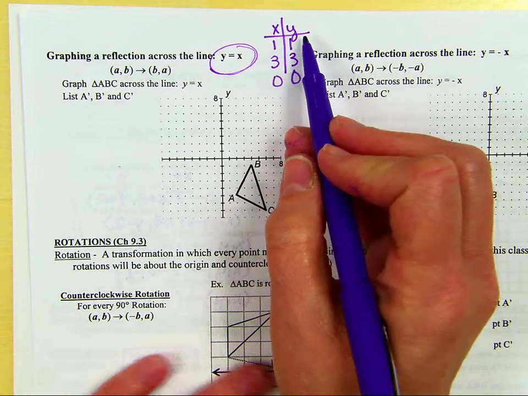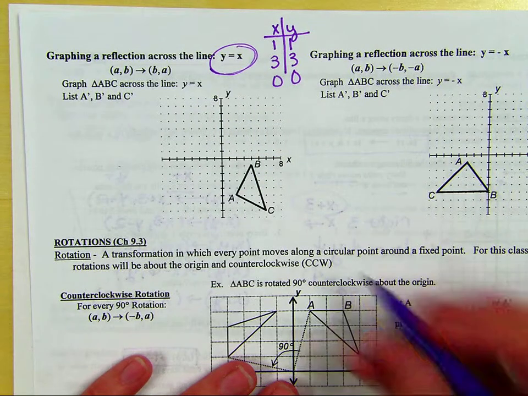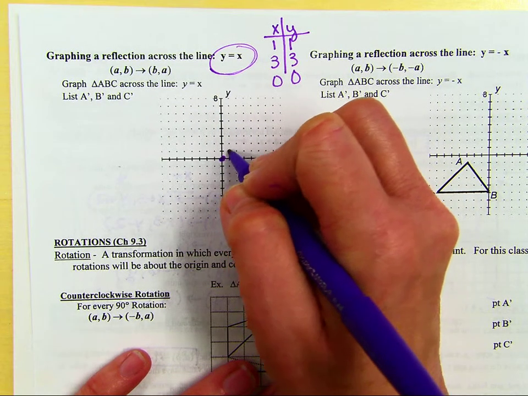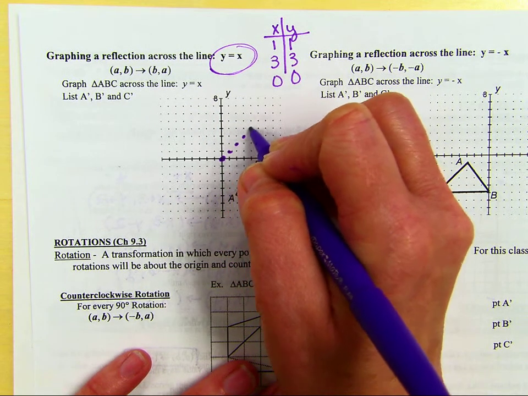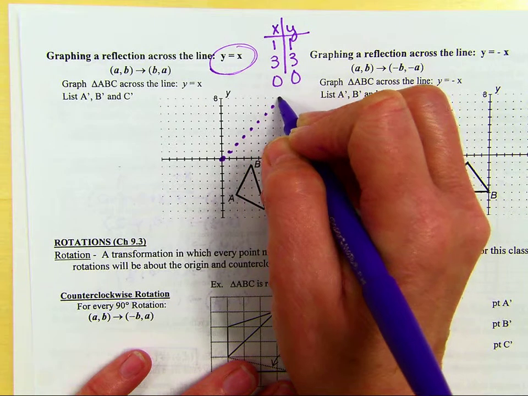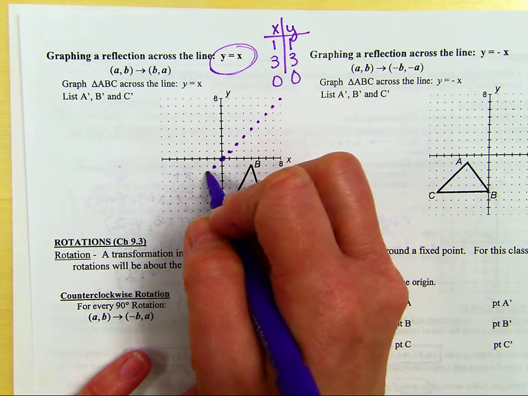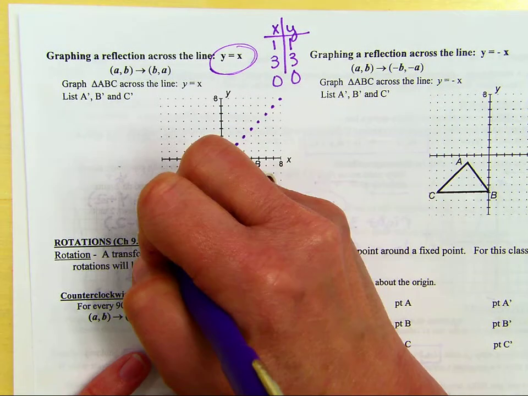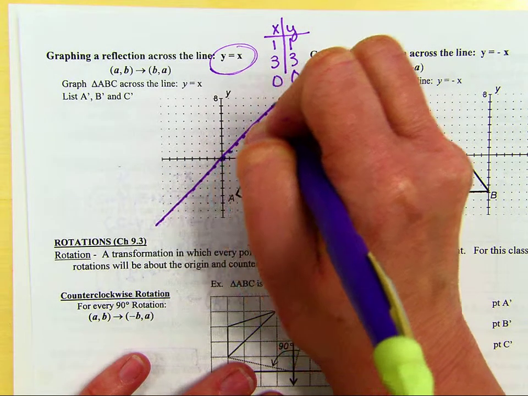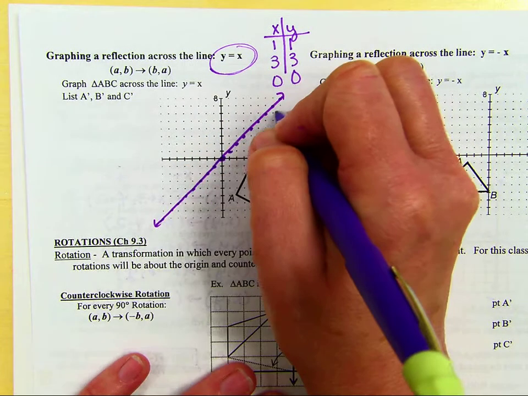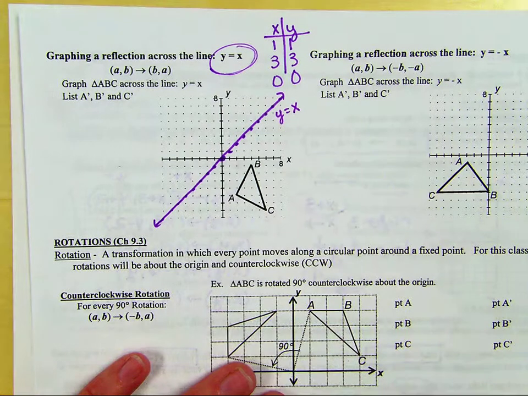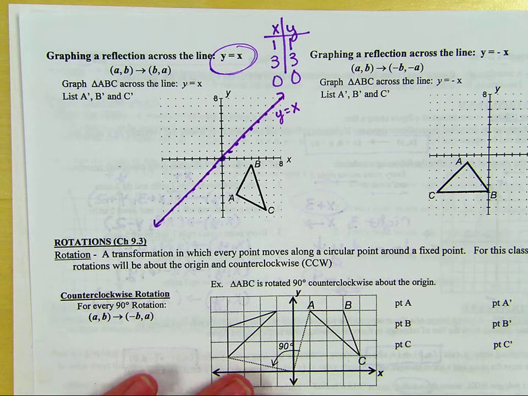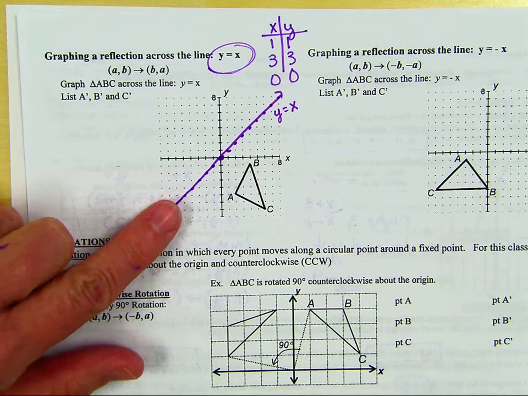So (0, 0), (1, 1), (2, 2), (3, 3), and so on, (-1, -1), etc., all the way across the graph. That is the line y equals x. Now, if I folded on this line, this shape would end up over here.